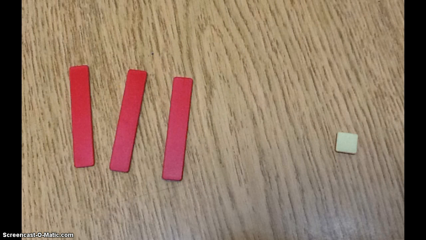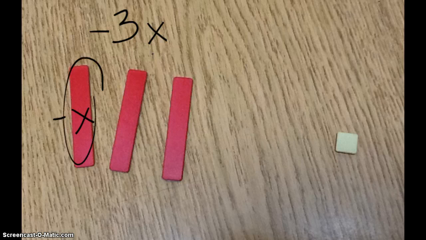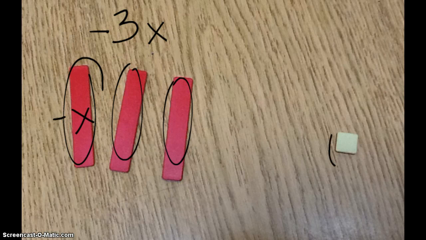Okay, one more example, last one. What equation does this represent, or expression is this? These are negative x's. How many negative x's do you have? You have 3 negative x's. So that is negative 3x. 1x, 2 x's, 3 negative x's. So negative 3x. And what is this? Plus 1. So that's just a quick example of how to model expressions with algebra tiles.